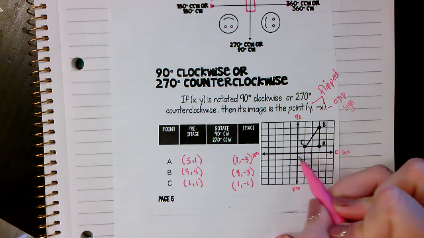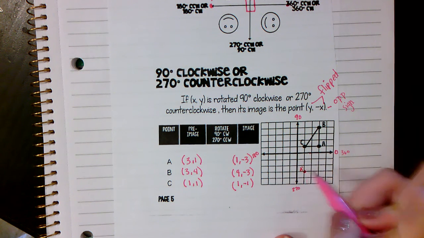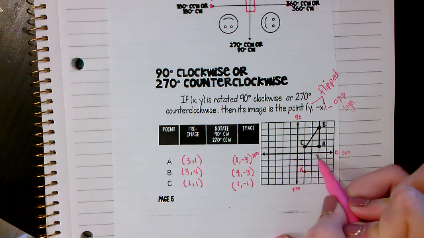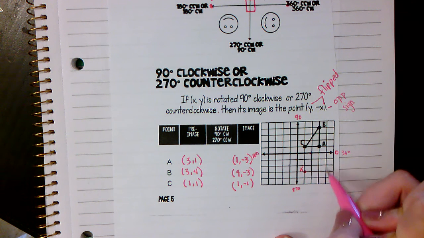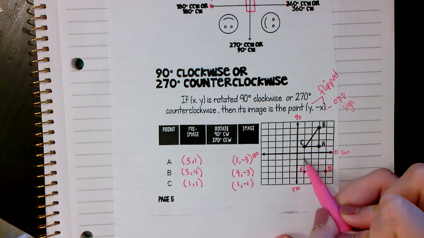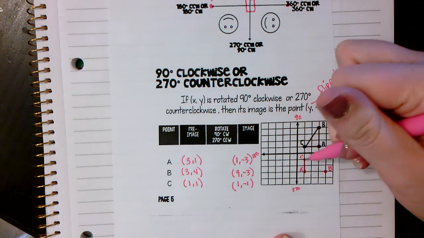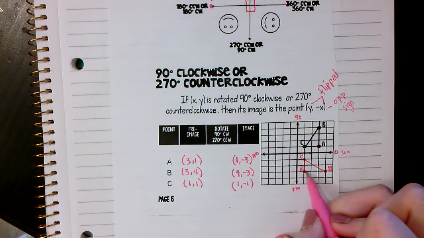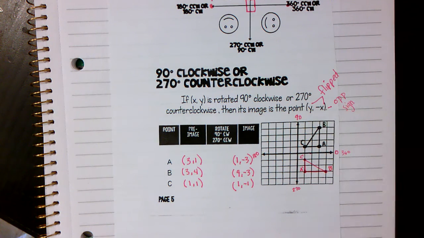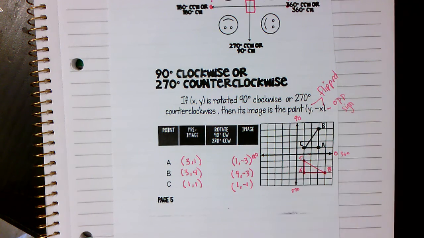So let's plot them. 1, negative 3 is A. 4, negative 3 is B. And 1, negative 1 is C. And it does look to me like we took this and we literally just rotated it 90 degrees.